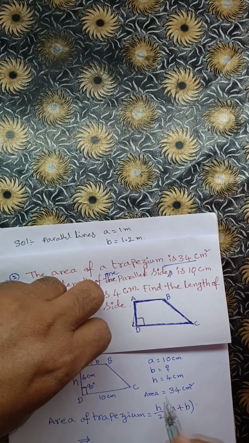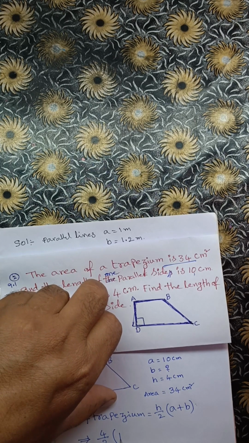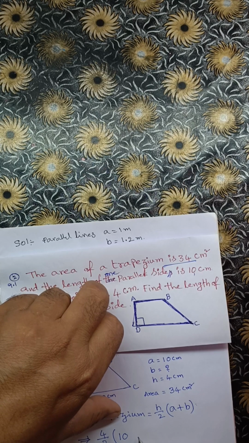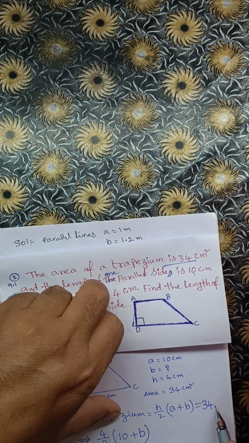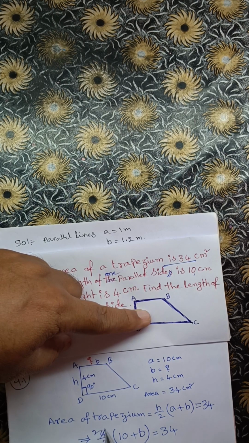What is h by 2? H is equal to 4, 4 by 2 into 10 plus b. Now we have to find the b value. Here, this value is equal to 34. Already it is given in this problem. So this is 34. 2 ones are 2, 2 twos are 4.